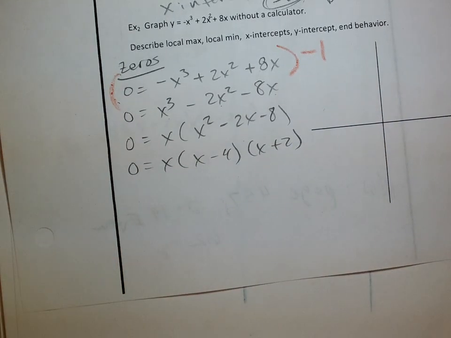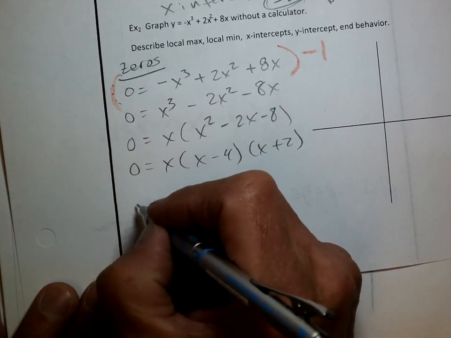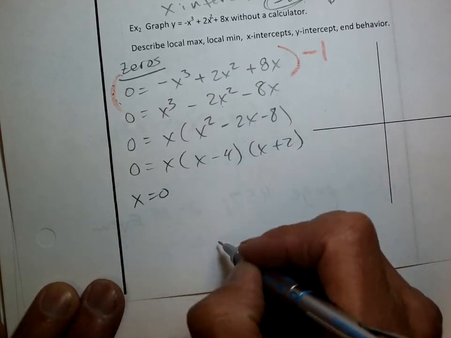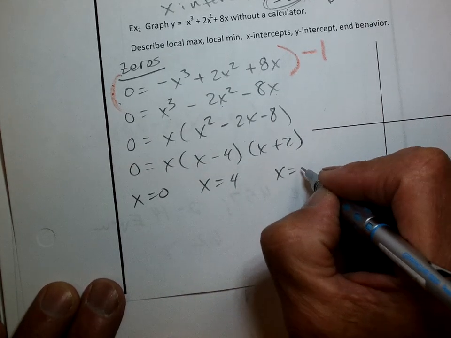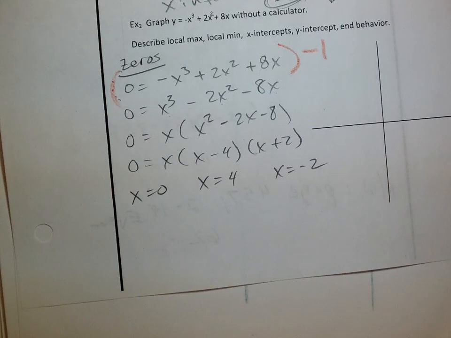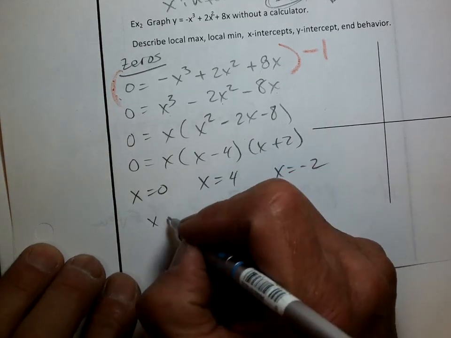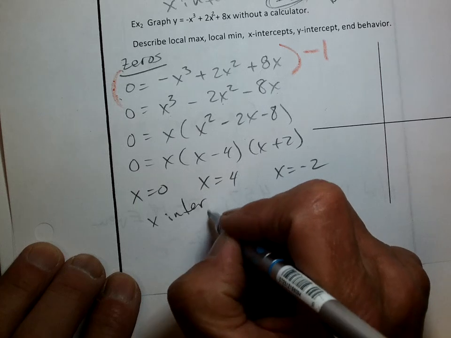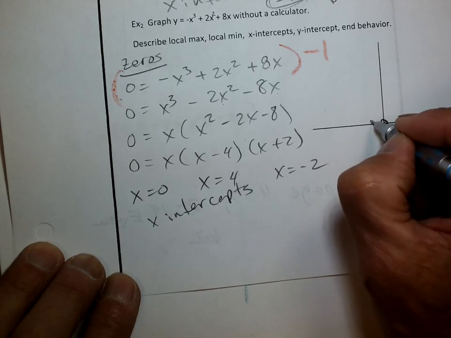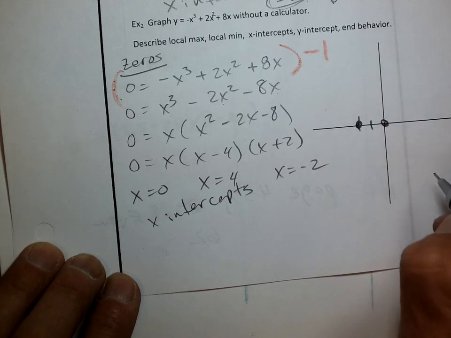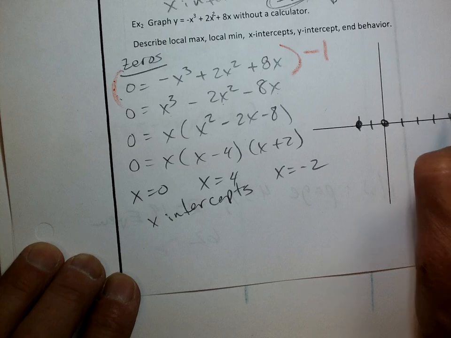And again, without a calculator, we're doing a pretty good job of graphing this. One of the zeros is x equals 0. Another zero is x equals 4. And the other zero is x equals negative 2, right? And then I'm just going to put those values on the x-axis because they are zeros, but they're also x-intercepts. So I'll put an x-intercept at 0. I'll go 1, 2 to negative 2. And I'll go 1, 2, 3, 4 to 4.